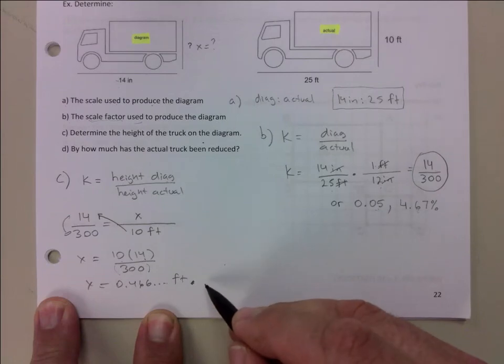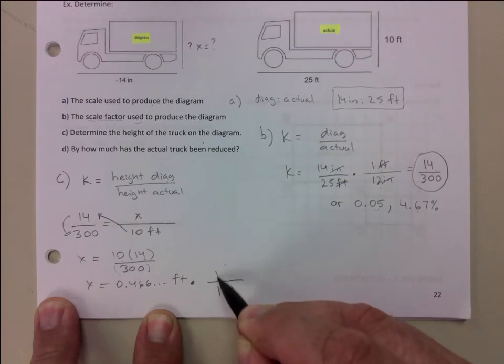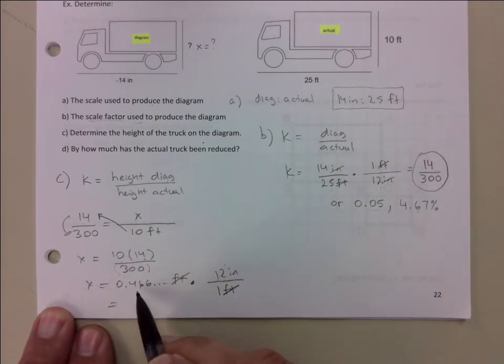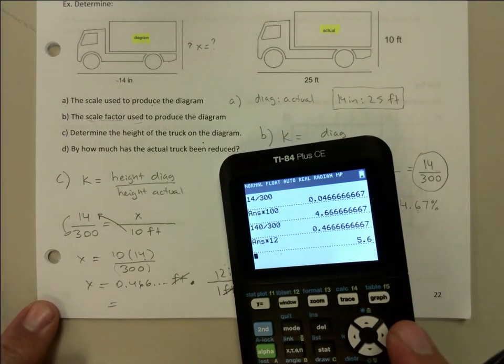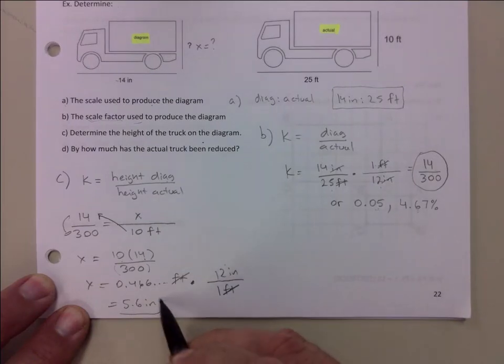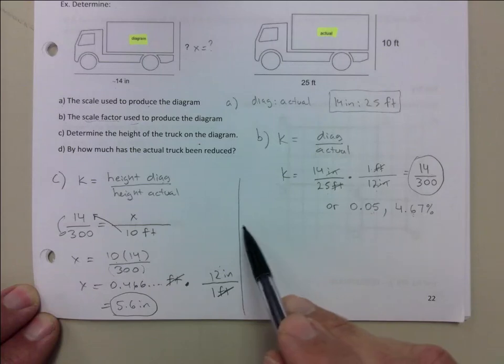I will try to be specific on a test. So what do we know about feet and inches? 1 foot has 12 inches. So basically just multiply your answer by 12. So it's 5.6 inches. This is your best answer, I would say. 4.67 would have been fine. No, sorry, it would have been 0.47. It's 0.47, not 67. All right. There we go.